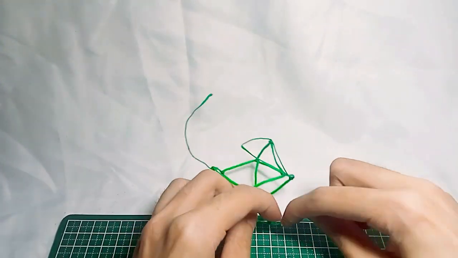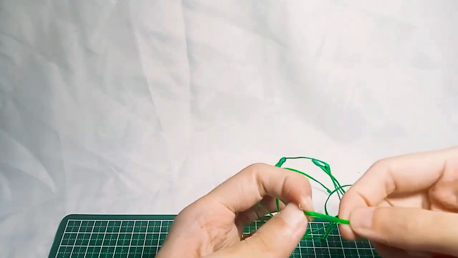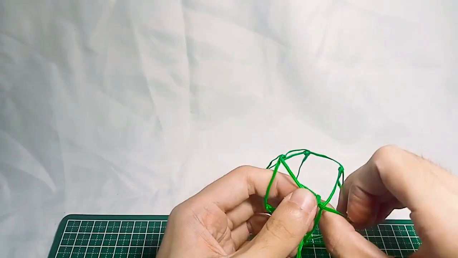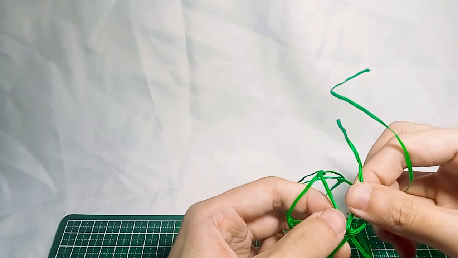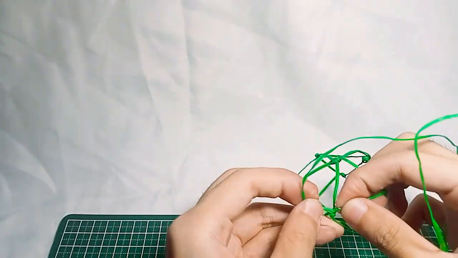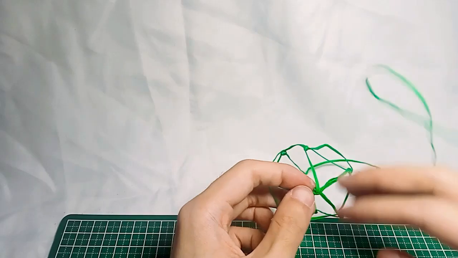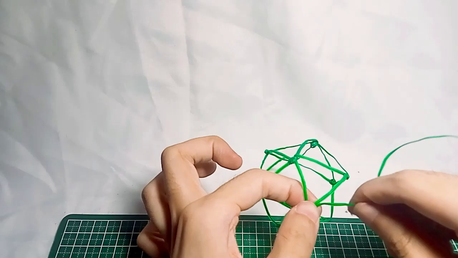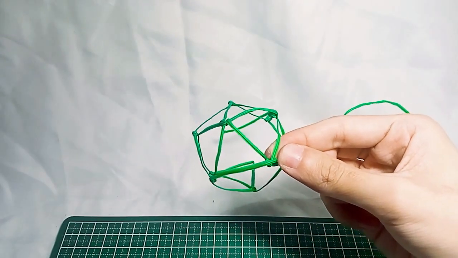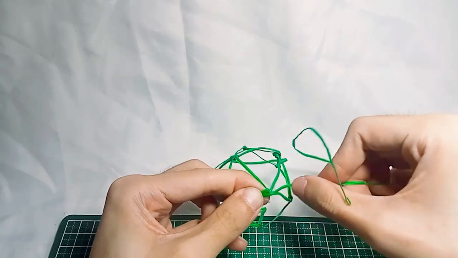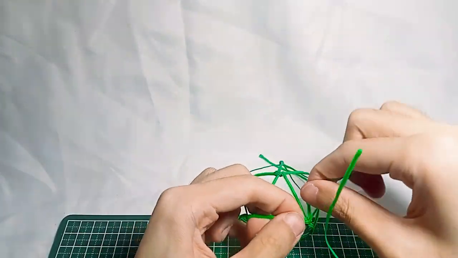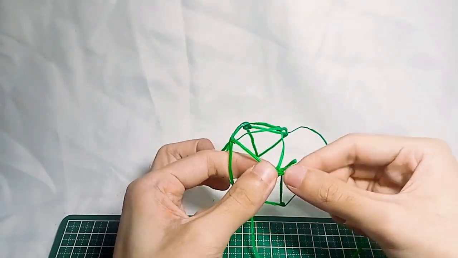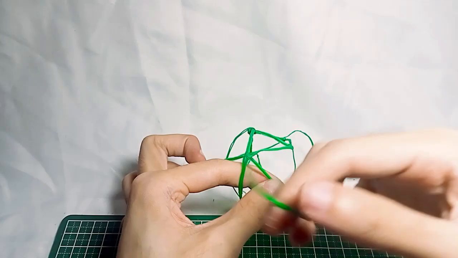From this center, bridge back to the pentagon for the next triangle. Once this triangle is secured, bridge over back to center to form the fifth side. Loop under and through the center intersection. Loop over the other sides to anchor the line.